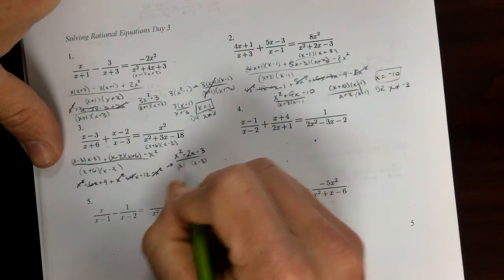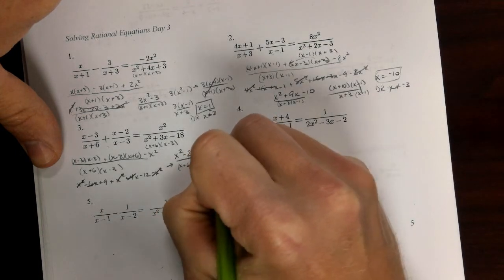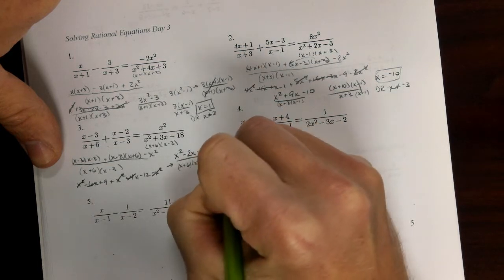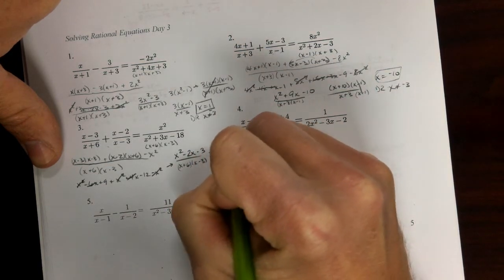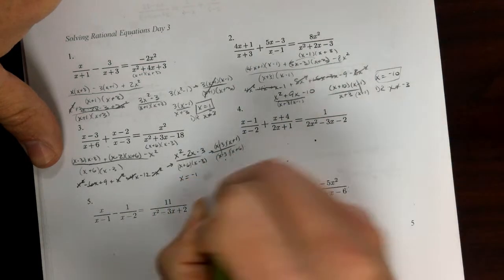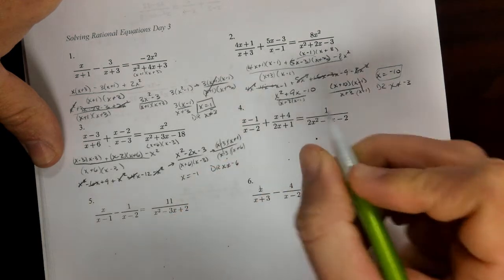Alright, now we can look to factor this. Factors of negative 3 that combine to give me negative 2. We know that's going to give me x minus 3, x plus 1 over x minus 3, x plus 6. 3's cancel, so we get x equals negative 1. Domain restriction, x cannot equal negative 6.